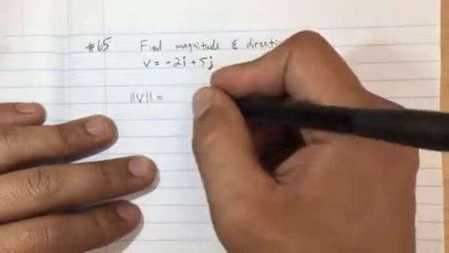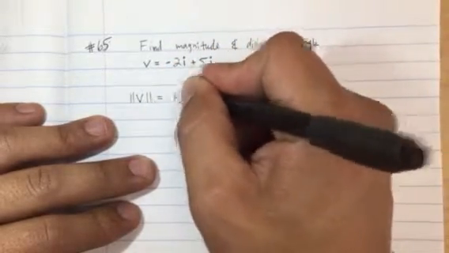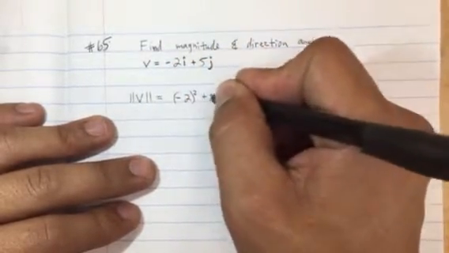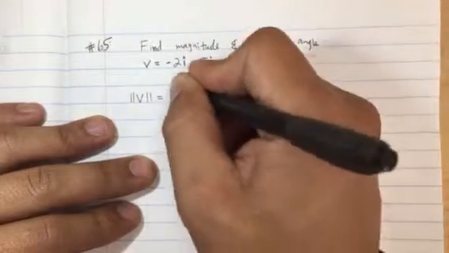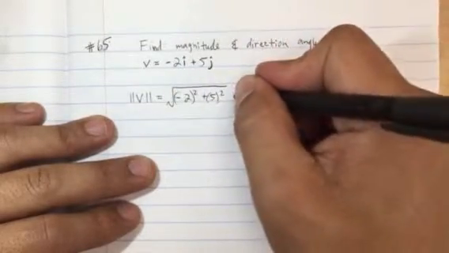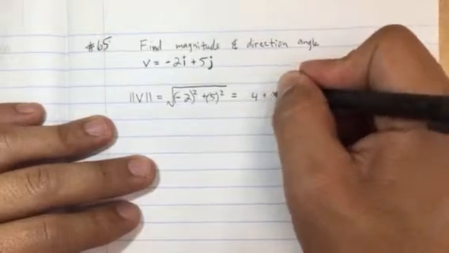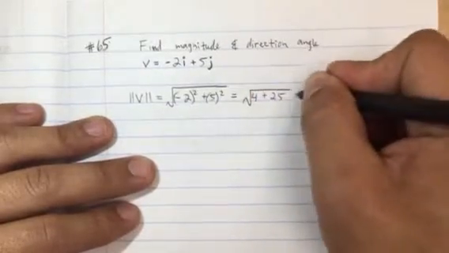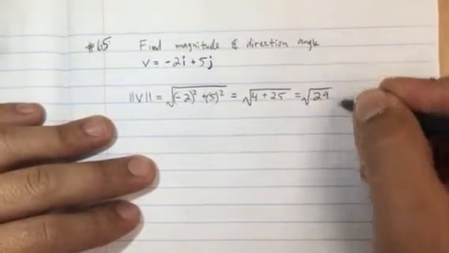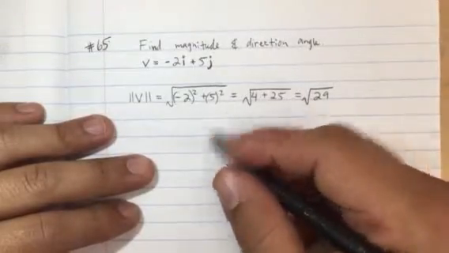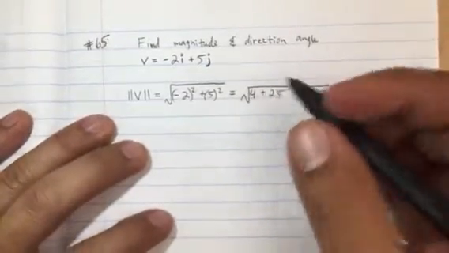For the magnitude, we're going to use magnitude of V, which is going to equal the square root of -2 squared plus 5 squared. We get 4 plus 25, which is 29. So it's the square root of 29. Now for the magnitude, that's all we have to do.